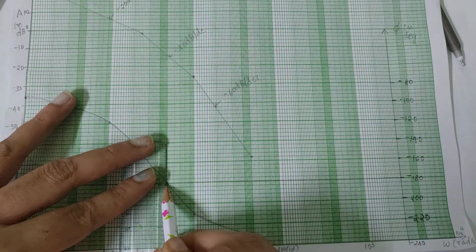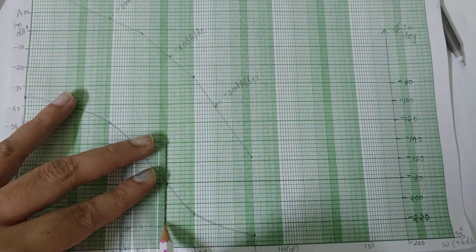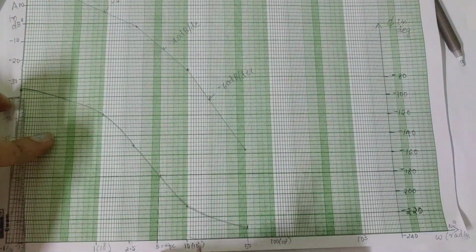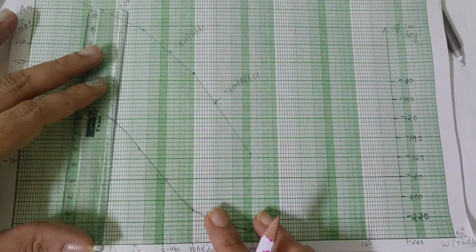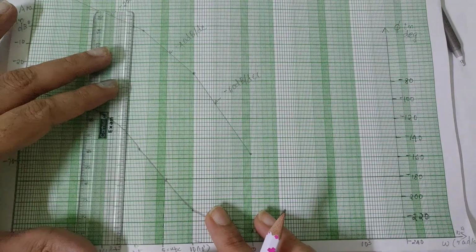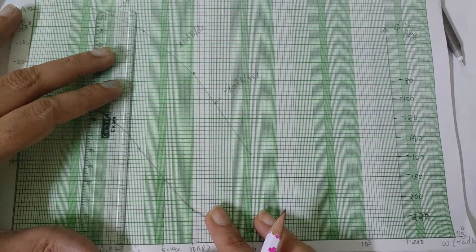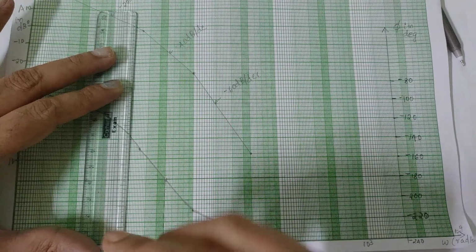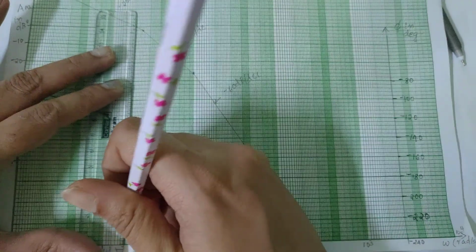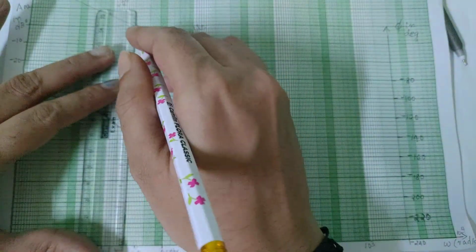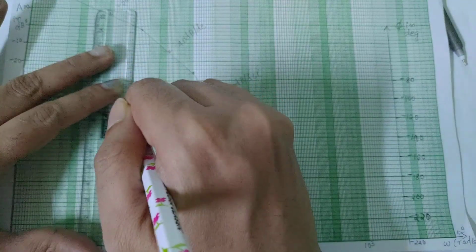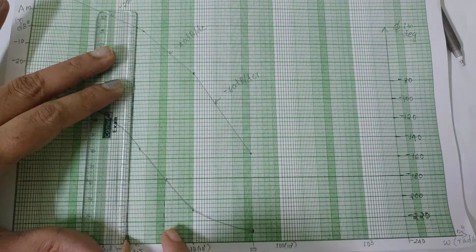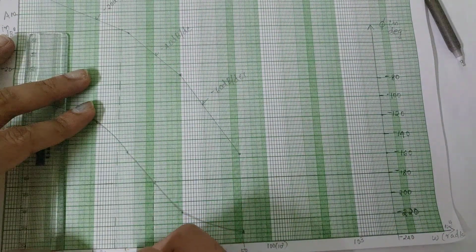The phase crossover frequency is the frequency at which the phase crosses 180 degree. That is 5, and the gain crossover frequency is the frequency at which the gain crosses 0 dB. Here it is the 0 dB line, and the gain crosses at 2.